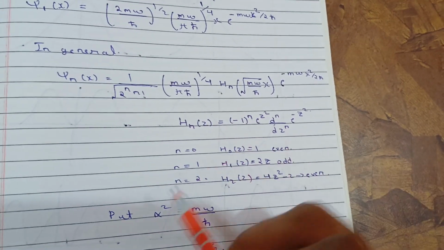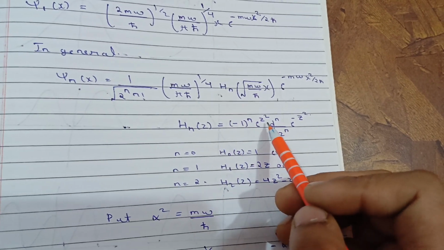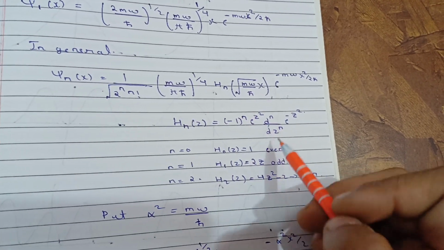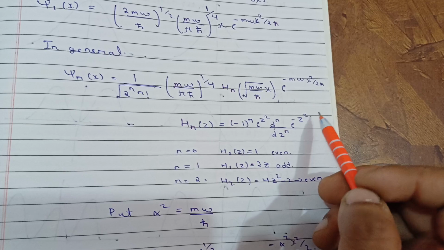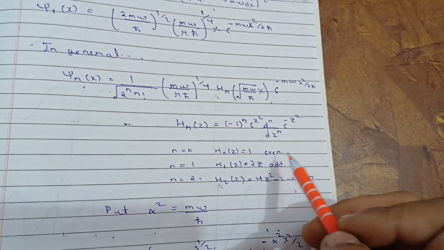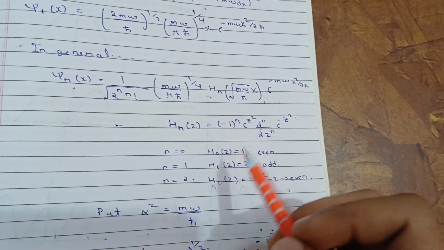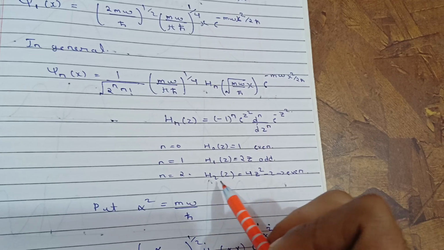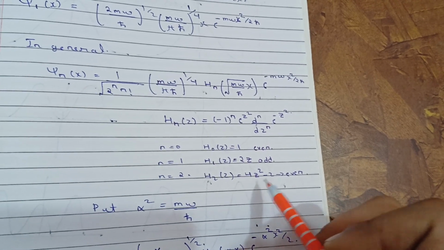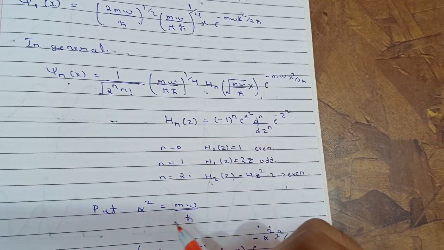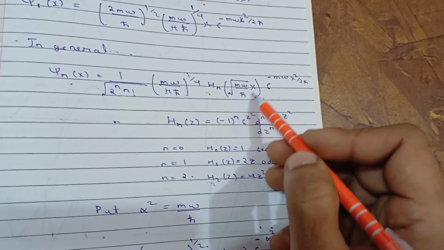Now you know what the Hermite polynomial is. This is the generating function for the Hermite polynomial: minus 1 to the power n, exponential z square, dn by dzn, the nth order differentiation, of exponential minus z square. So the first, H0, is always 1, the second, H1, is 2z, and then the third, H2, is 4z square minus 2. And in place of z it will be this complete term.